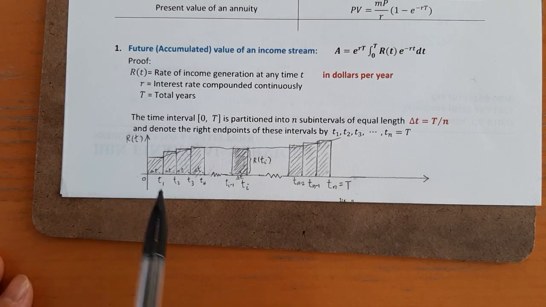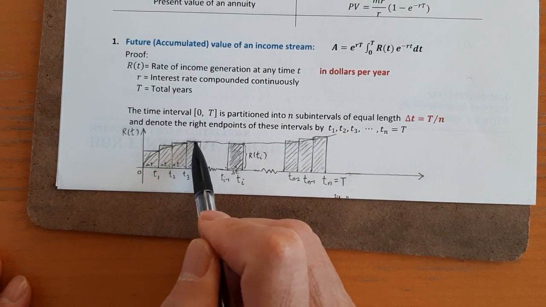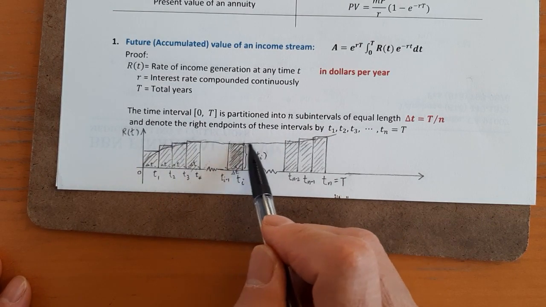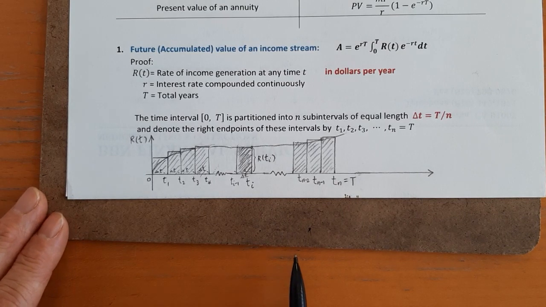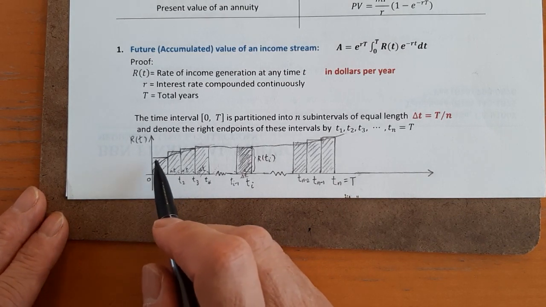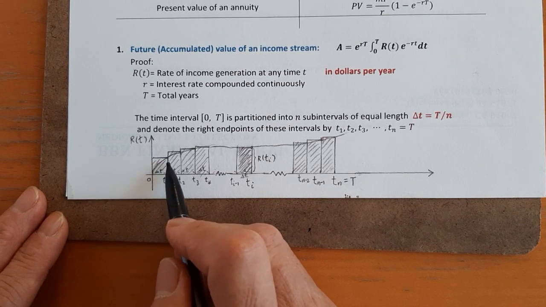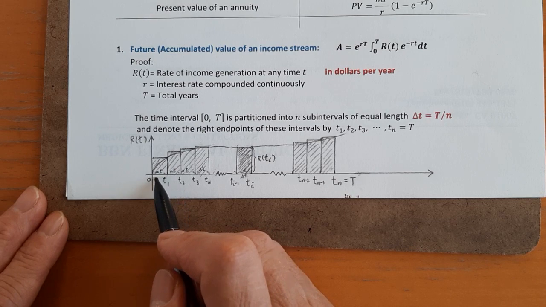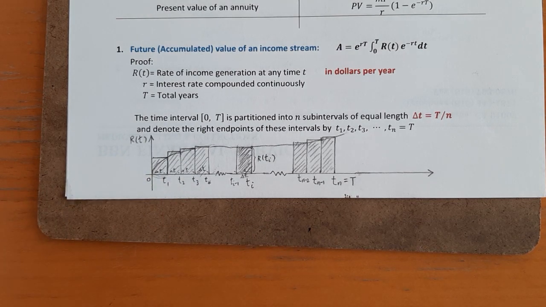If this curve is R of t, it's the rate per year. Now, for example, if per year you deposit R of t dollars, at t1, R of t1 times this interval delta t, how many years, like a half year or quarter year?